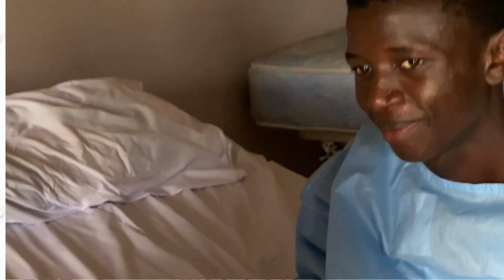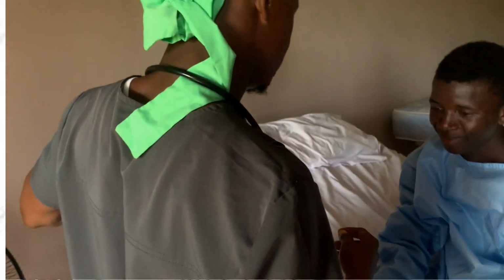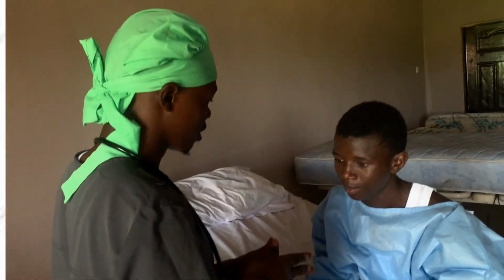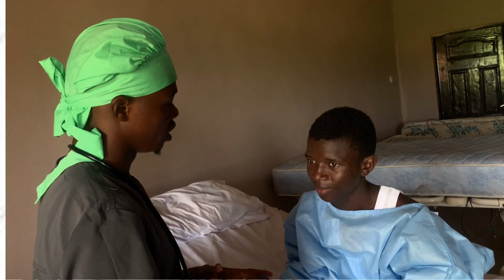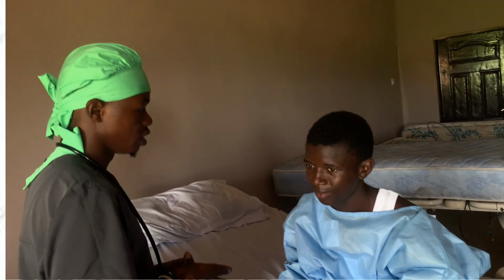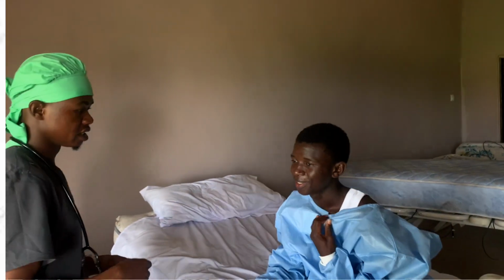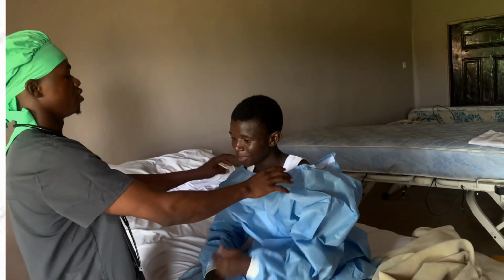So to continue this, I will be going to assess the nose. In assessing the nose, I observe, I inspect, I look at the color of the nose, if it is uniform to the color of the face, and I will also assess the shape of the nose. The shape of the nose.